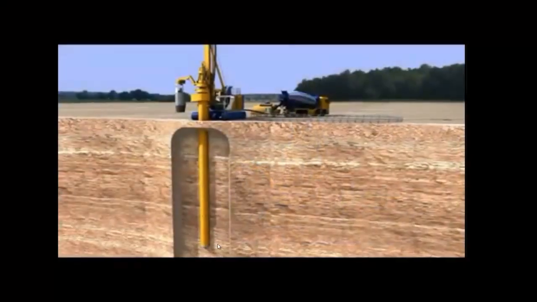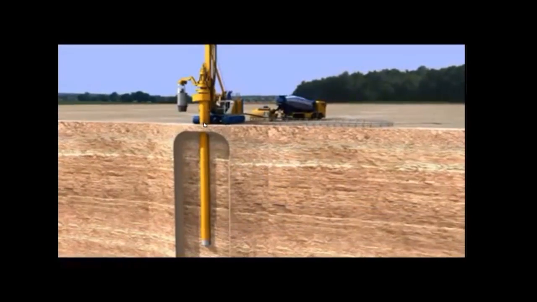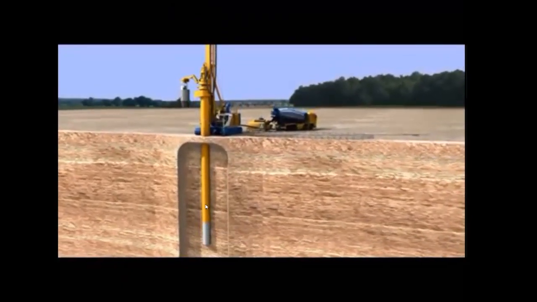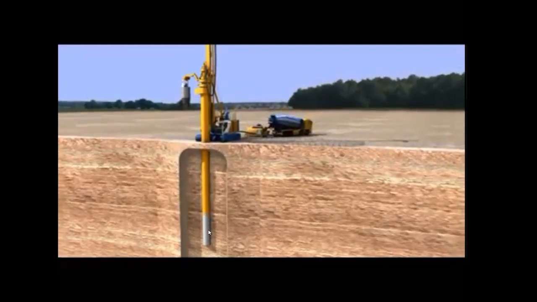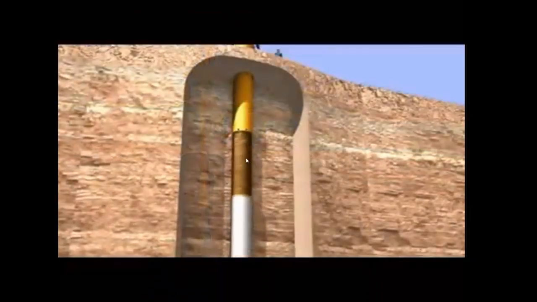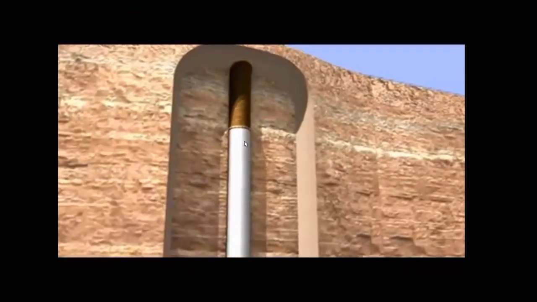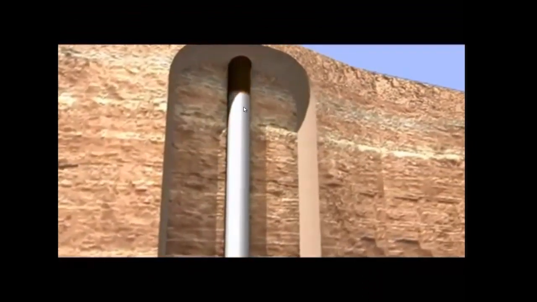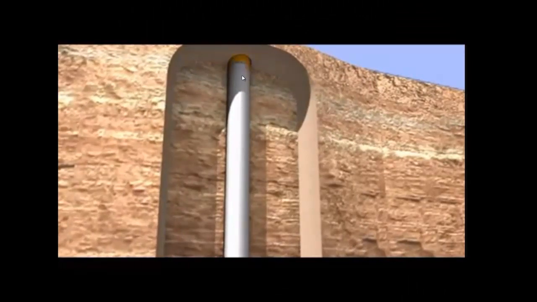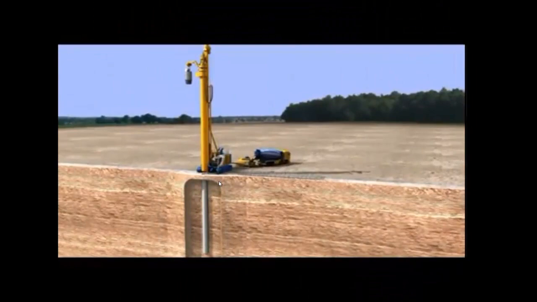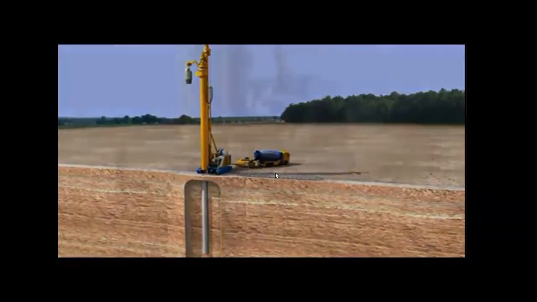If you want to go deeper, at that time you can add a rod here, right? And here you can see they are removing the rod. Here they put a casing because they might insert the reinforcement bar. Maybe they will do the piling here, so they will insert the reinforcement casing here.